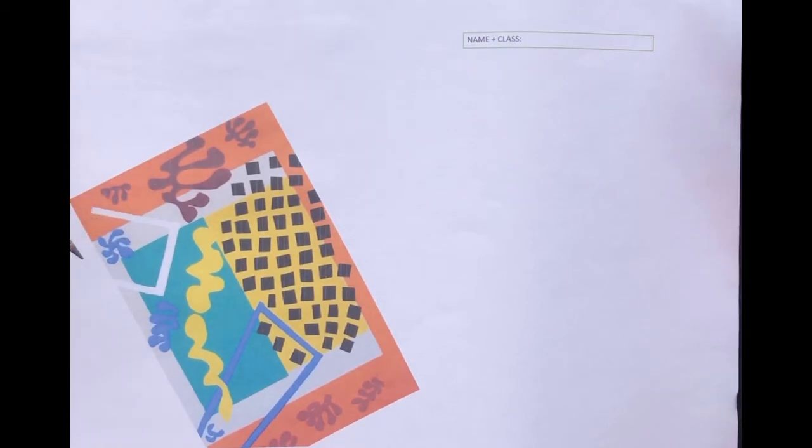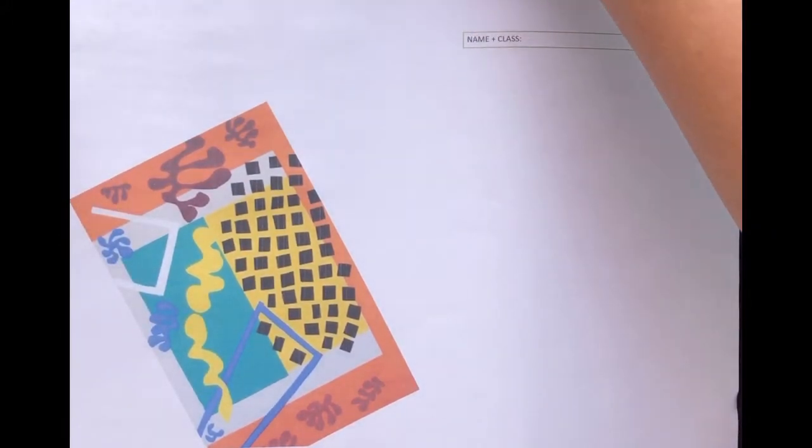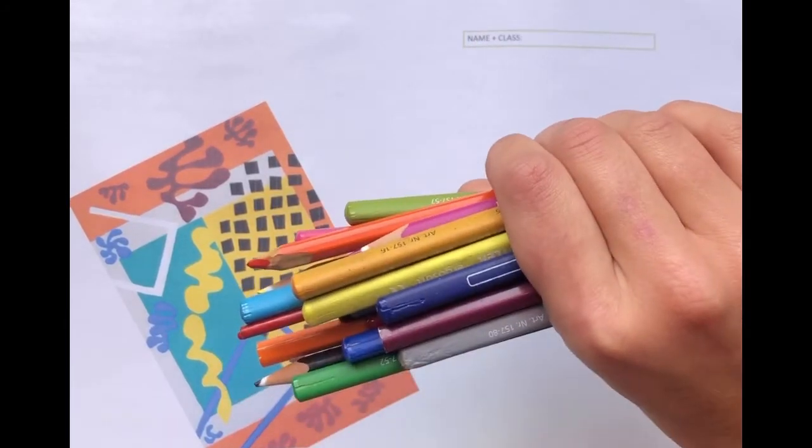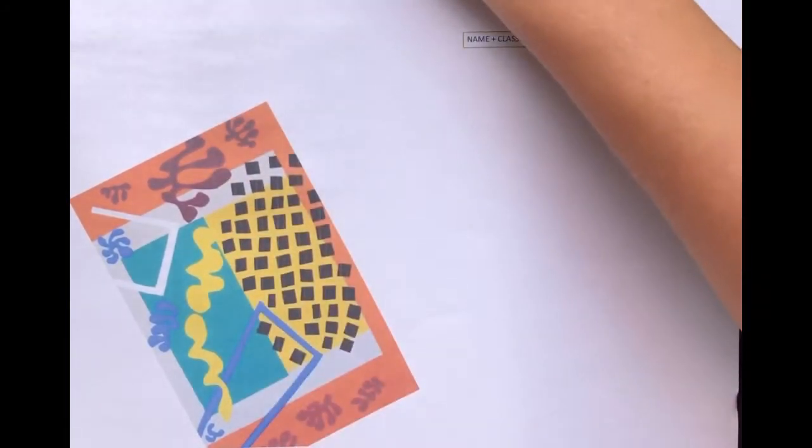Now for this one, we can see not only is there a lot of colour, but we can see that there is block colour. So that's something that we're definitely going to use. So I've taken out my colouring pencils here so that I have access to that.